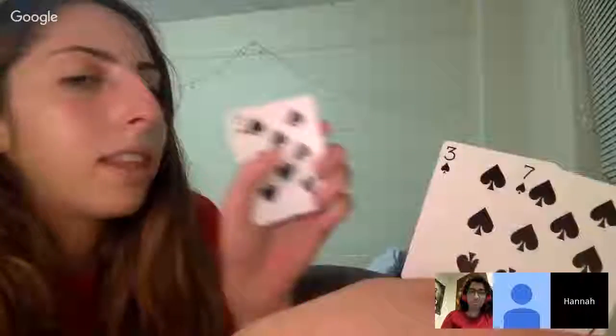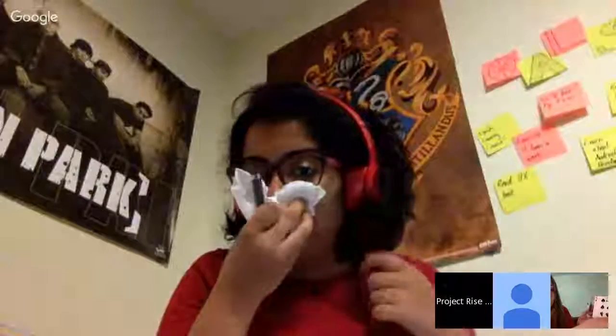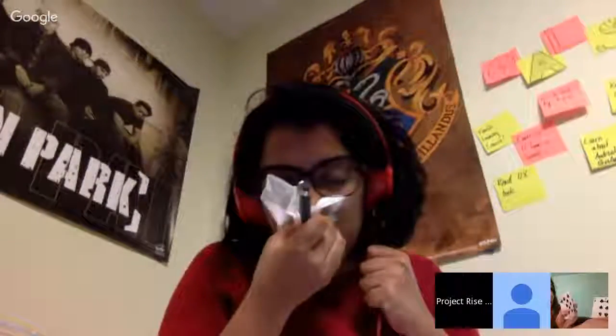And then I'm going to keep doing that. I take the next card on top, which is an 8, and compare it with my 3 and the 7, and the 8 is greater, so it goes over here.